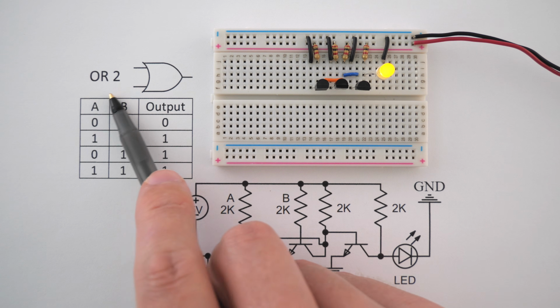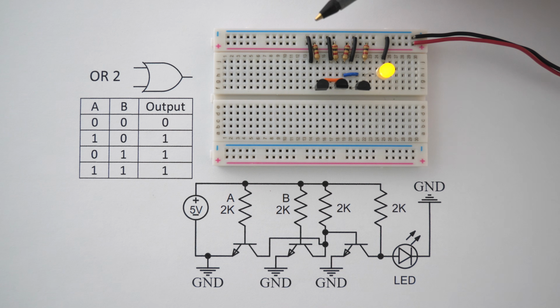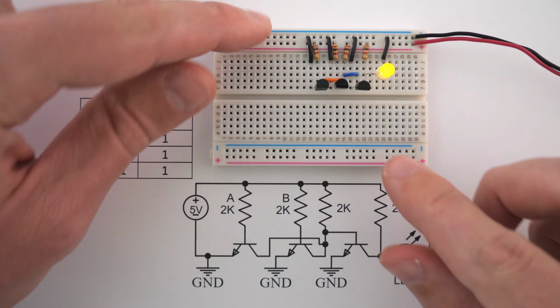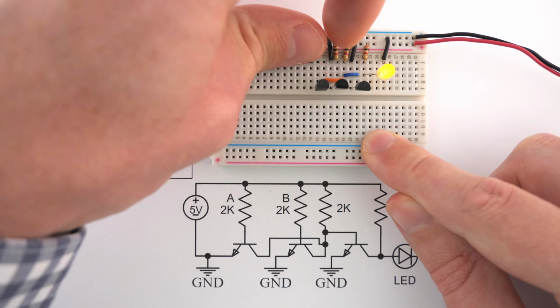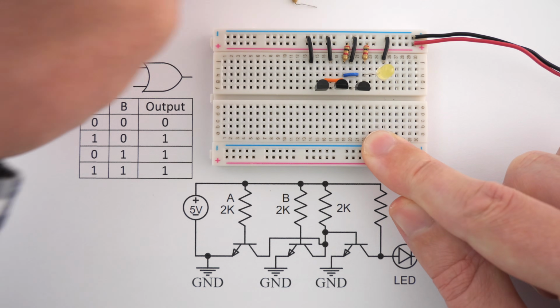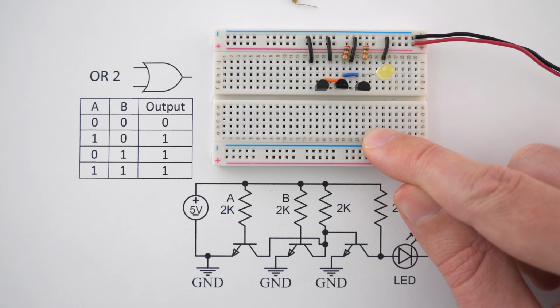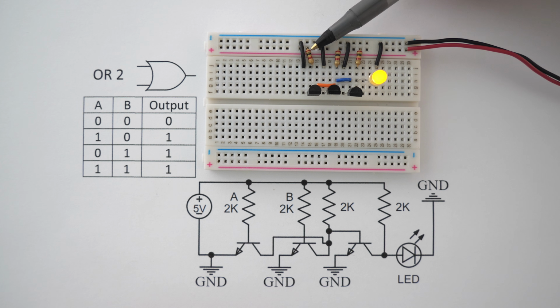This is OR gate number 2, and you can see right now that we have inputs A and B turned on. So if we want to check the circuit to see if it's working, if we remove input A, it should stay on. And if we remove inputs A and B, it should shut off. So that is working as expected. I reconnected input A, which turns this circuit on. So let's look at how this circuit is actually working.